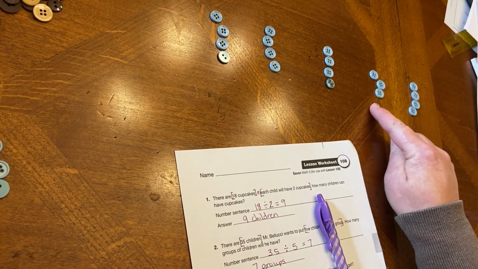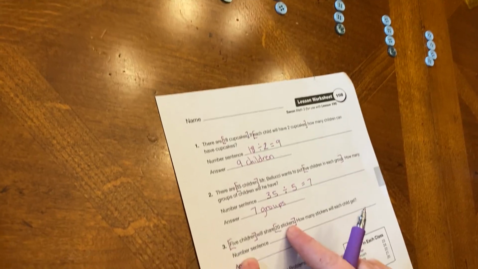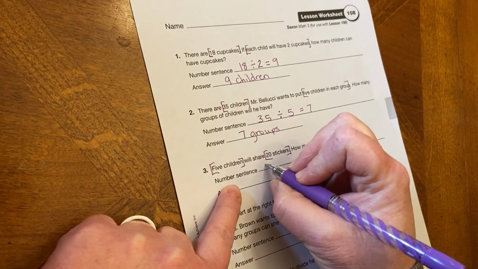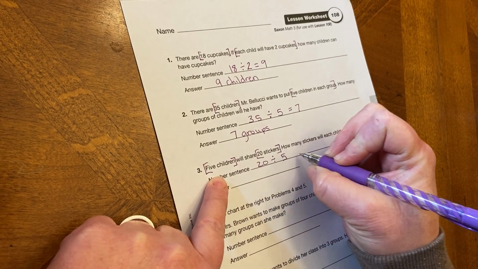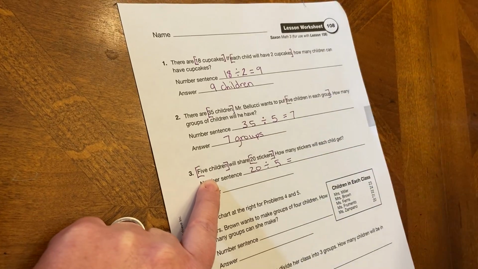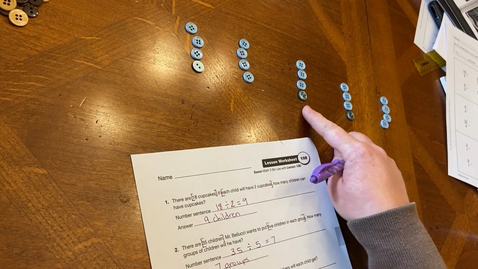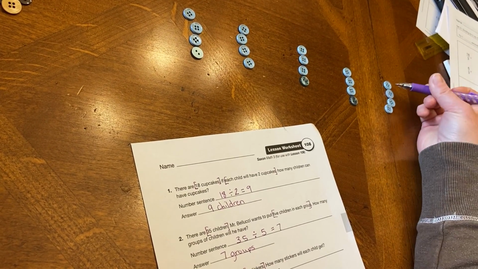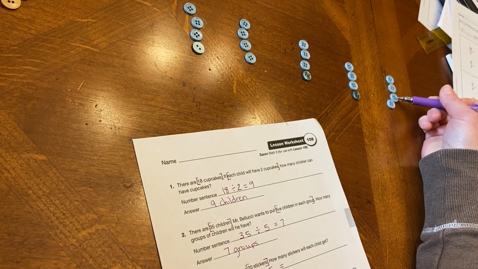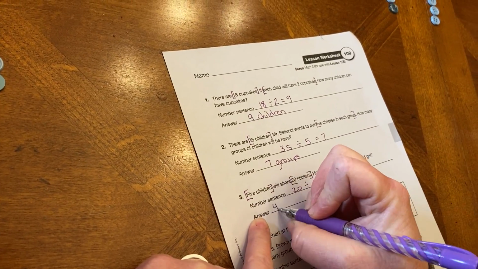Okay, so each group is even. So let's first start with our number sentence with the information that we have. So it'd be 20 stickers divided by 5 children would equal, and we have 1, 2, 3, 4, 5 children, and we saw that each of them would get 1, 2, 3, 4. 4 stickers each. So 4 stickers.